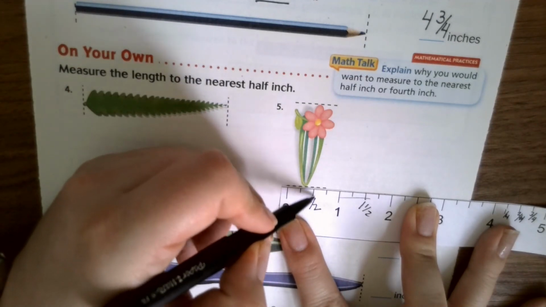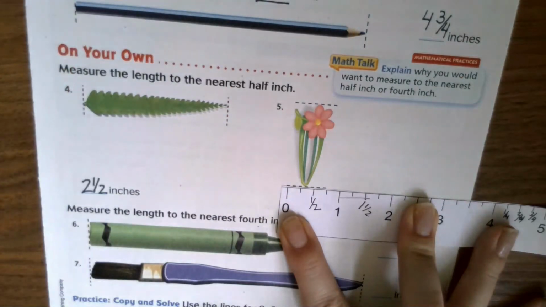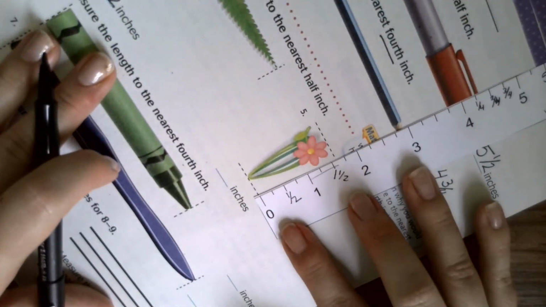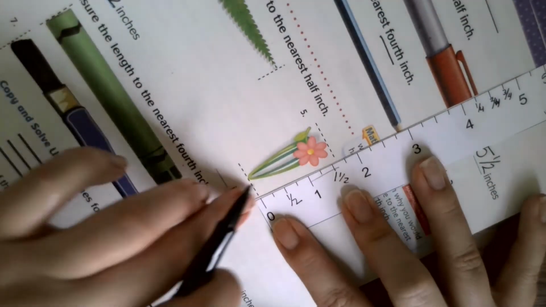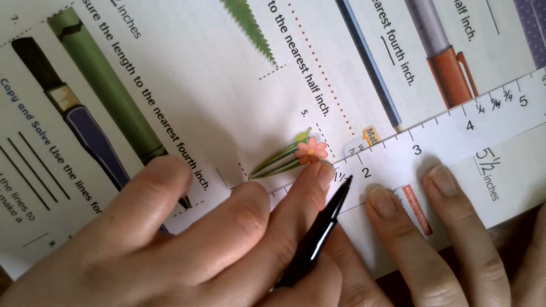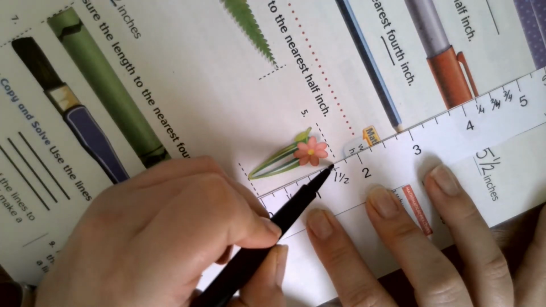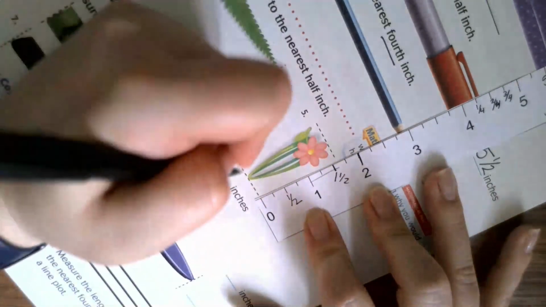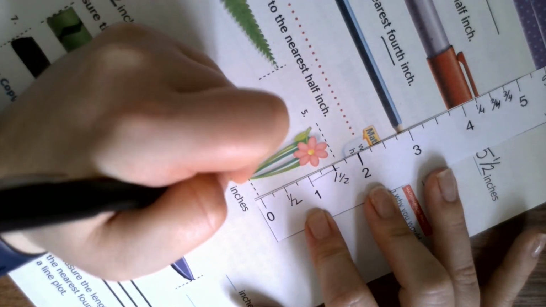Is it closer to the half or closer to the 1? I'm sorry, I didn't do that right. I needed to measure the length. That was the width. So here's 1 inch, here's 1.5, here's 2. Is it closer to 1.5 or 2? I would say 1.5 as well. Okay.